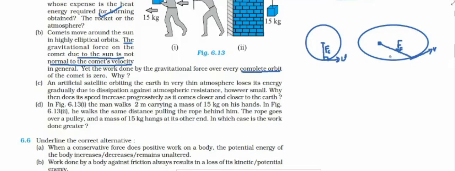What is the reason? Here, I have to change the concept. You have to take gravitational force as a conservative force. Gravitational force is conservative. We have discussed it in detail, and its properties also.